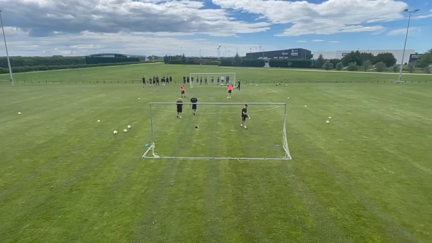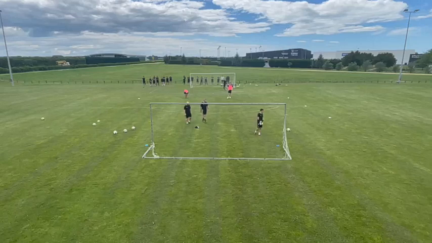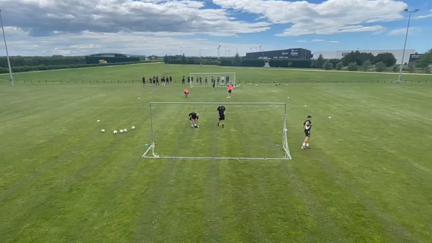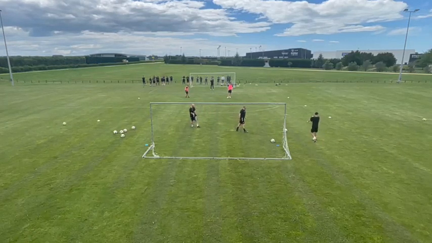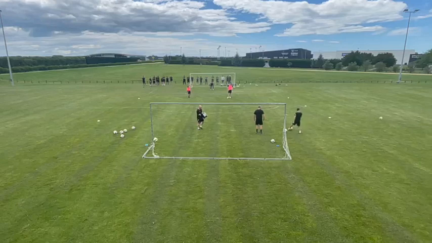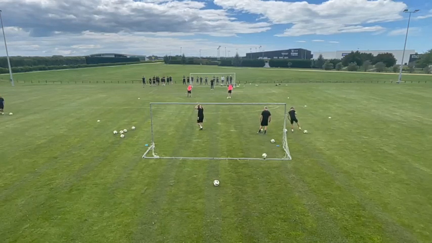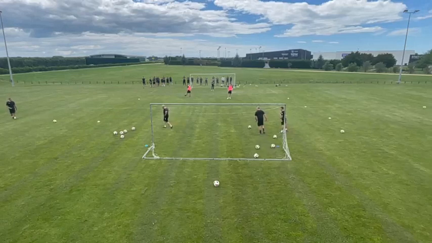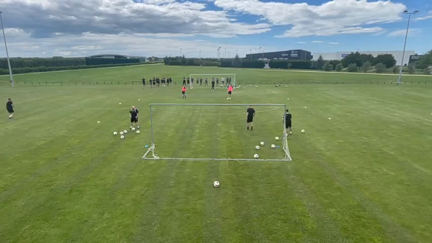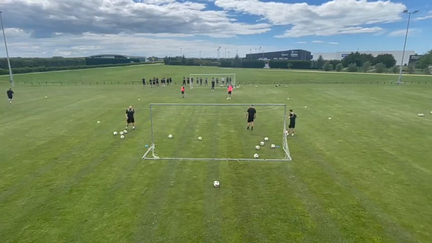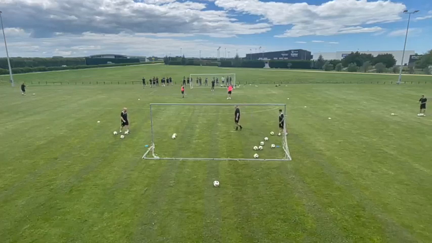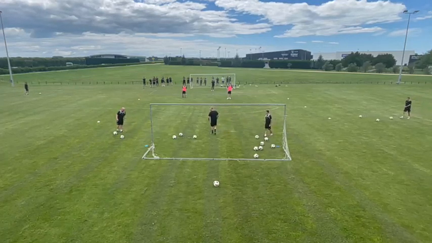So we're just a 9 and a 10. So it's just one pass between us and then wide. And so if you pass it to me, just pass me the ball. So then it's Jake in front of him. Good lads, hold there. Who's 9? Who's 10?